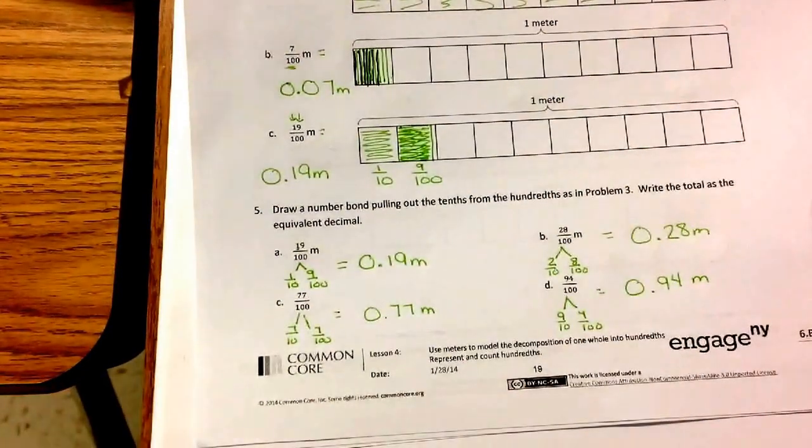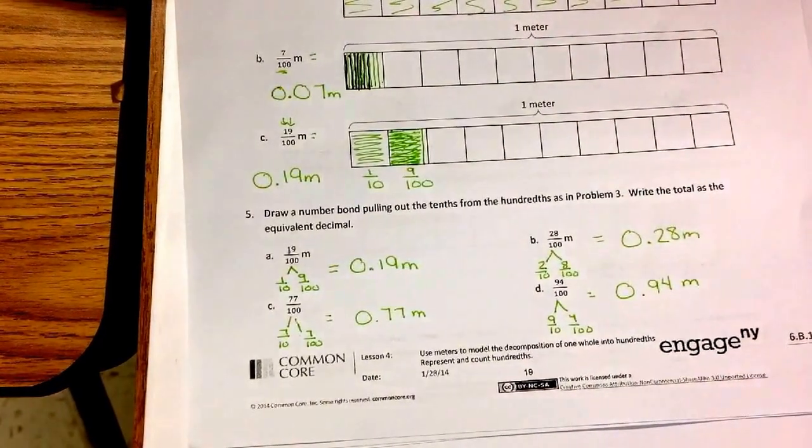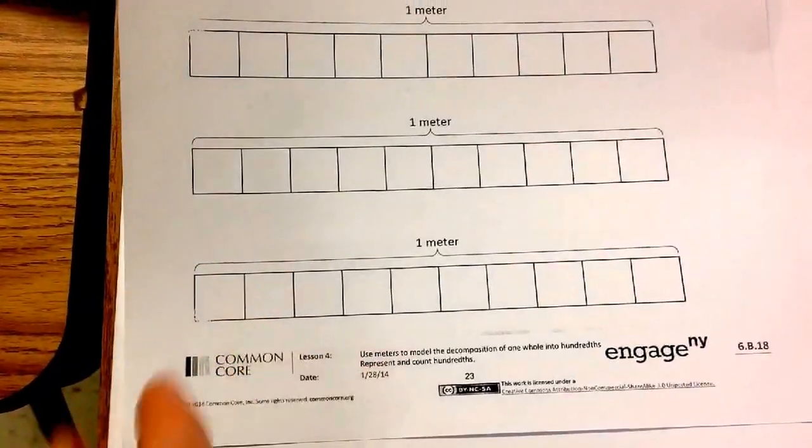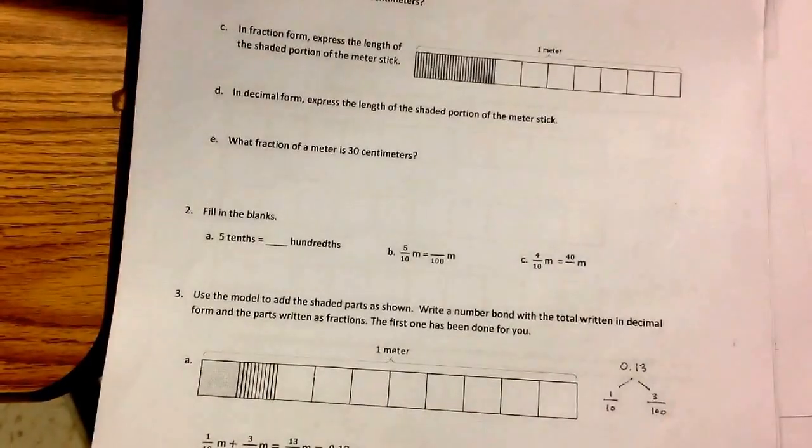This is what yours should have looked like. If it doesn't, maybe it's time to raise your hand and ask for help. All right, go ahead and find a partner. You have this template available to you in your place value chart if you need it. You're going to go ahead and work on homework with a partner. Good luck.